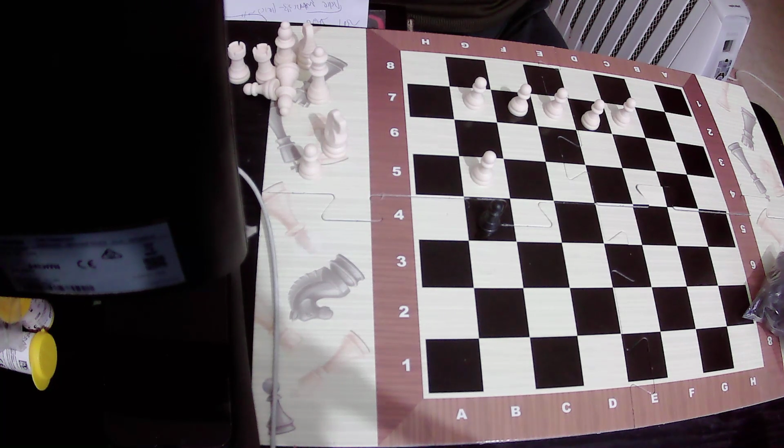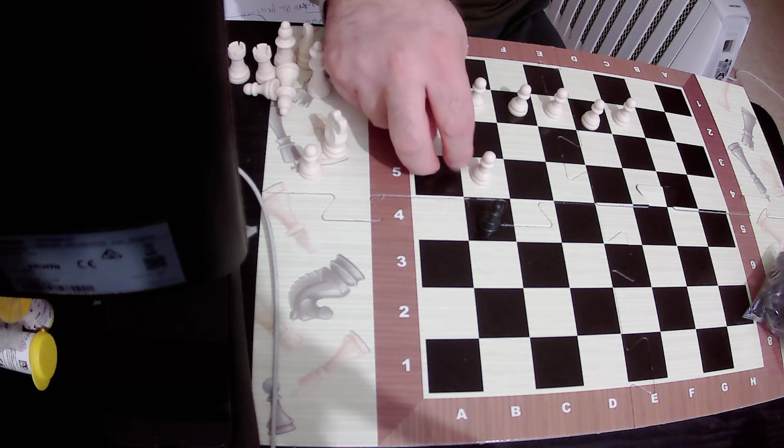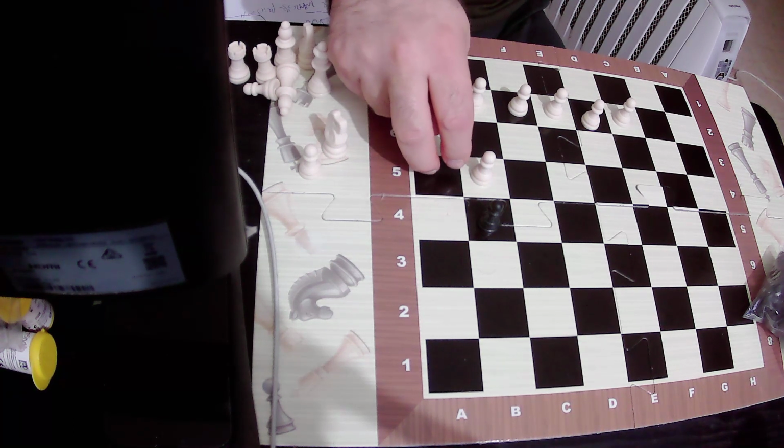And also you can see from the point of view of the black pawn, it also cannot move forward because it is stuck by the white pawn.